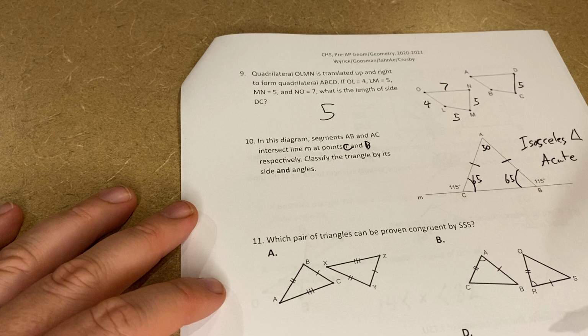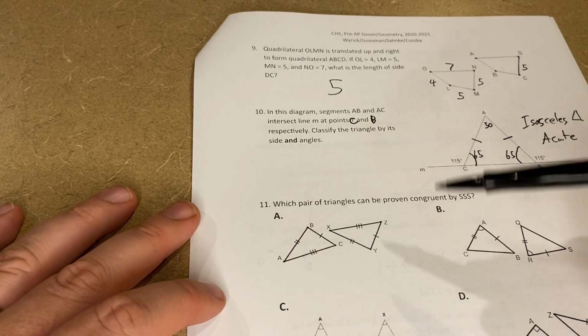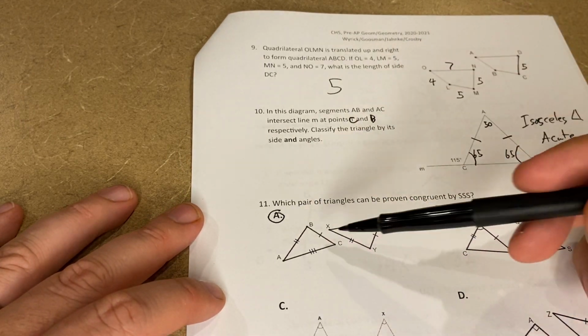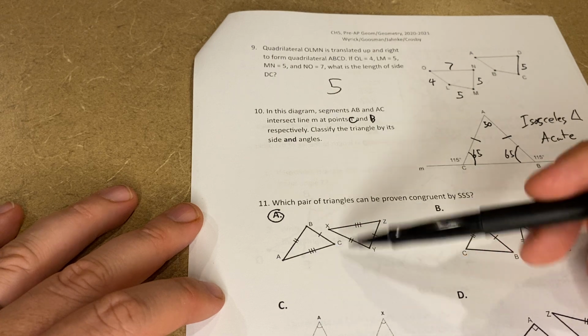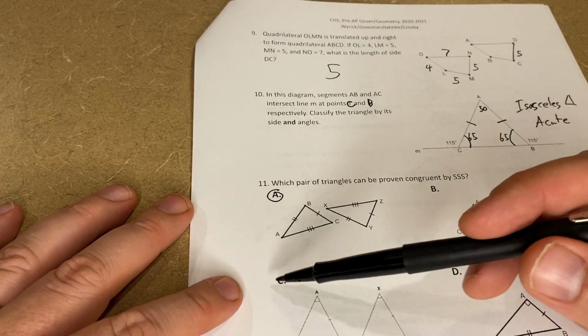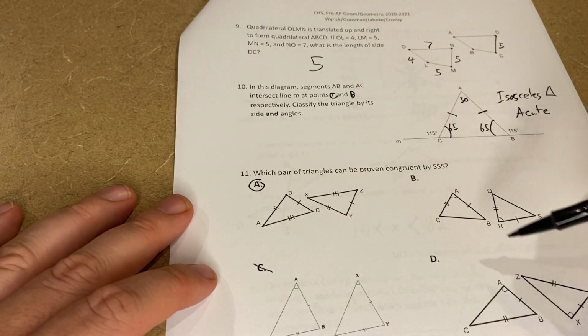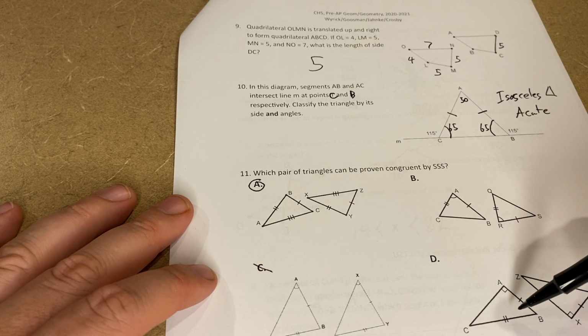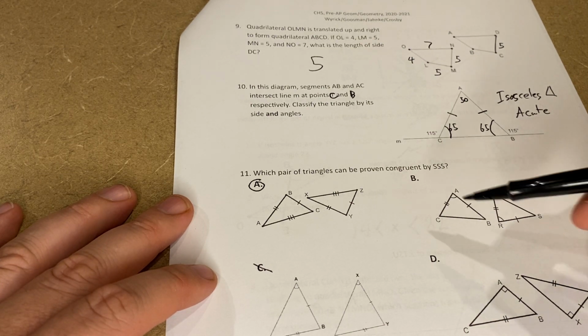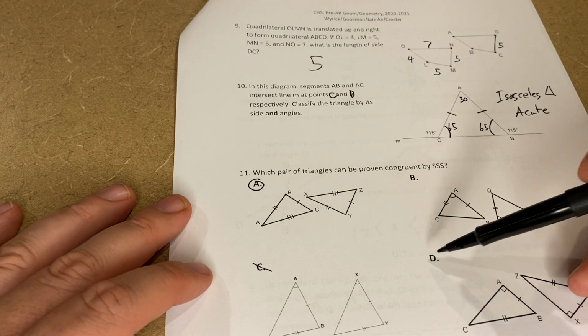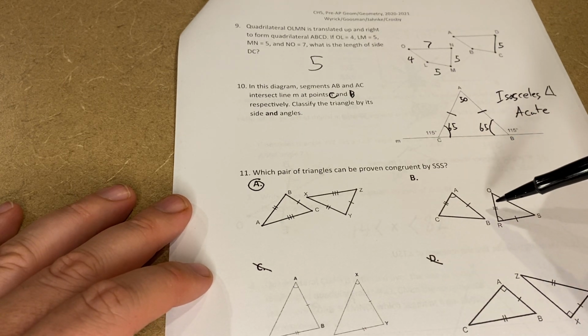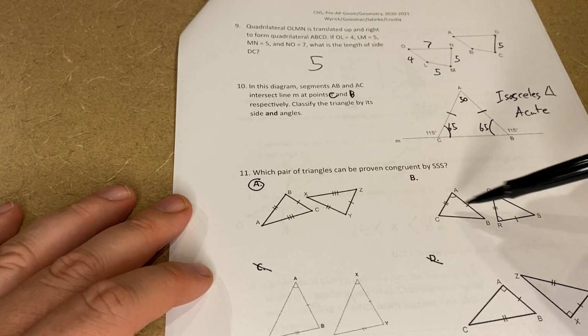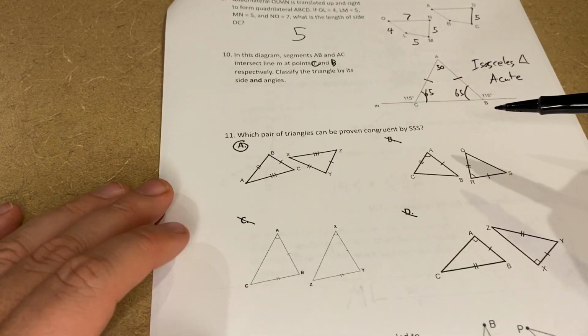Which pair of triangles can be proven congruent by side, side, side? That would be A here. All 3 of the sides are marked. There are no angles marked. This one's trying to be a donkey. No, thank you. This one is, I think, doing a hypotenuse leg, which is nice, but not what we're looking for. And this one is side angle side, not side, side, side.